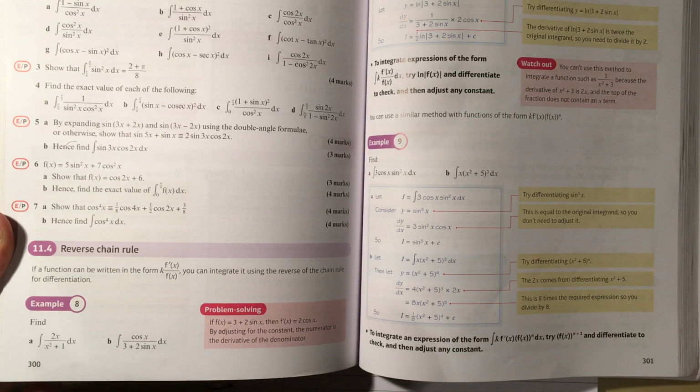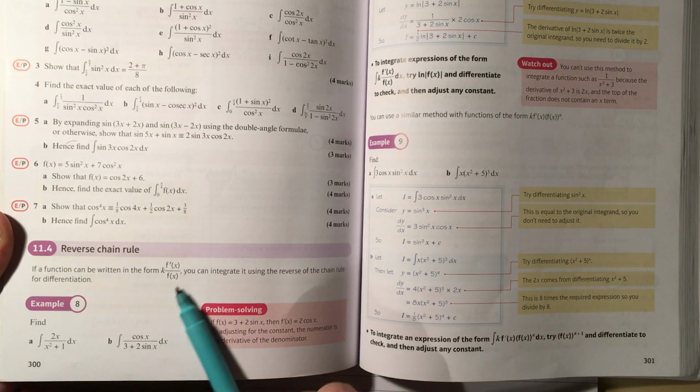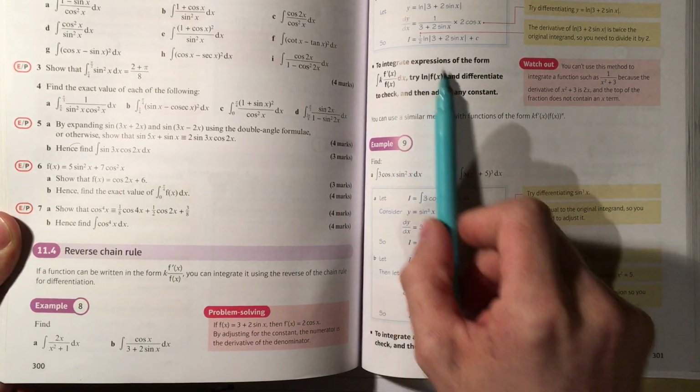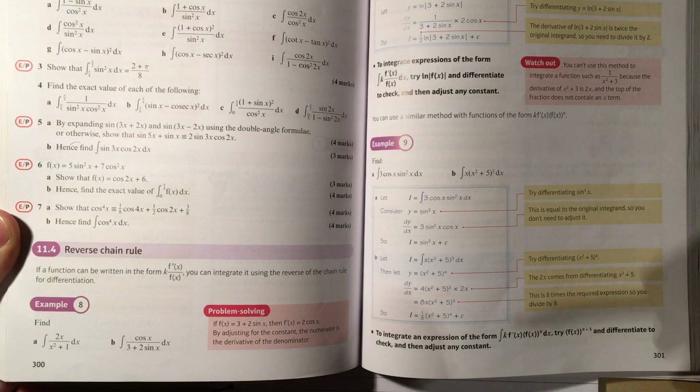Section 11.4, we're looking at what we call in this book the reverse chain rule. I like to call these standard patterns. There are a couple of patterns that we're looking for. This one is one of them. Well, here they are in bold. Look, here's one of them and here's the other one. I'll explain these as we go.